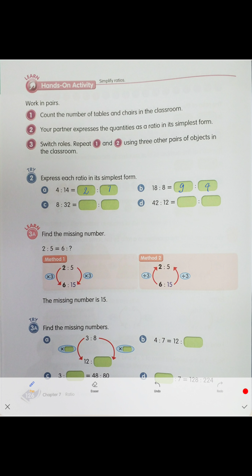Okay, next one, C. 8 and 32. Both sides here can be divided by 8, right? So it's going to be 8 divided by 8, 1, 32 divided by 8, 4, right? And lastly, 42 and 12. How can we do that?